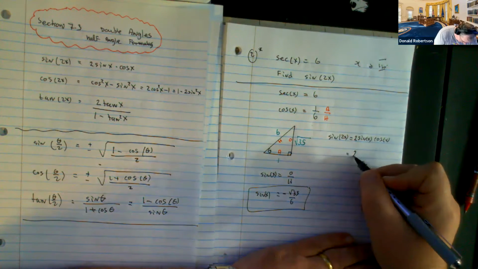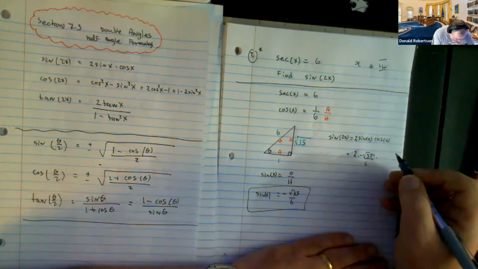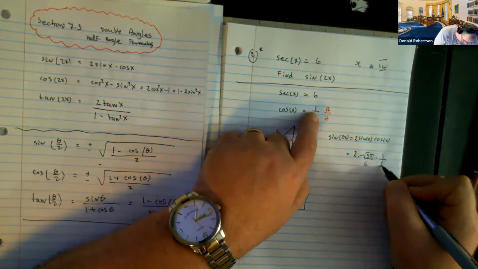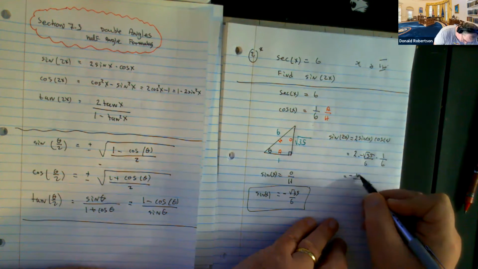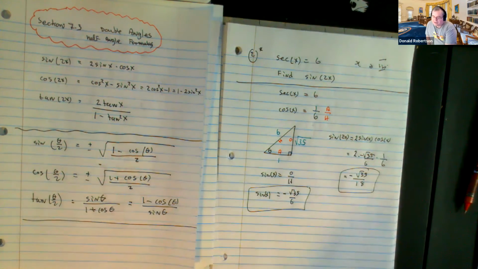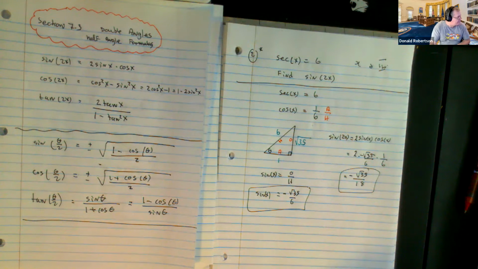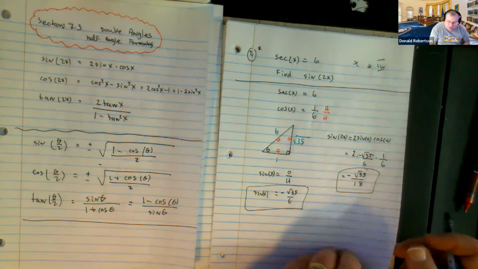Now I can plug it in. 2 times ugly fraction times 1/6. That'll cancel partially, and you'll get negative square root of 35 over 18. There is our answer. And couldn't you do a cosine of 2x and a tan of 2x in a similar way? Any questions before we move on?